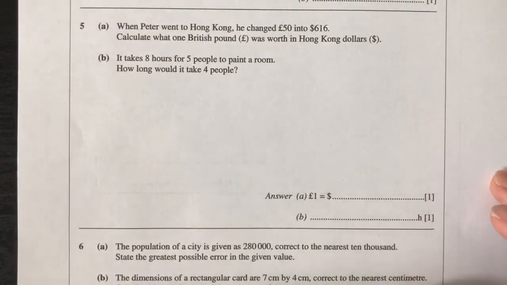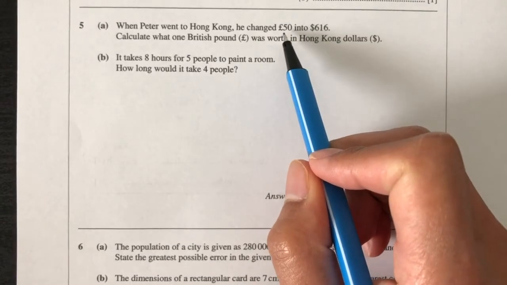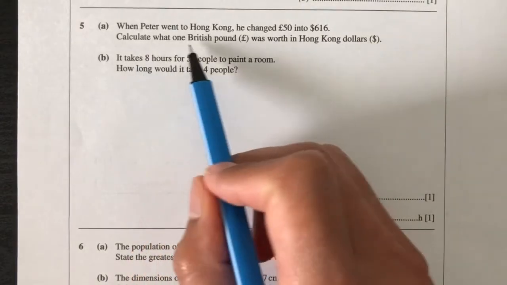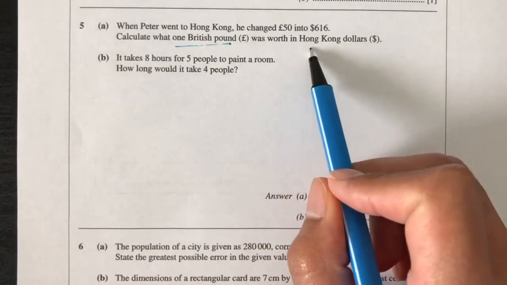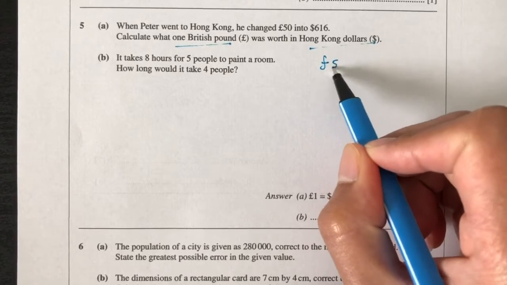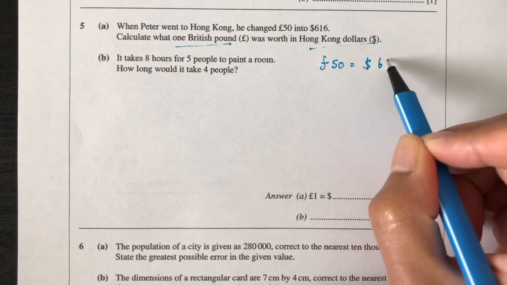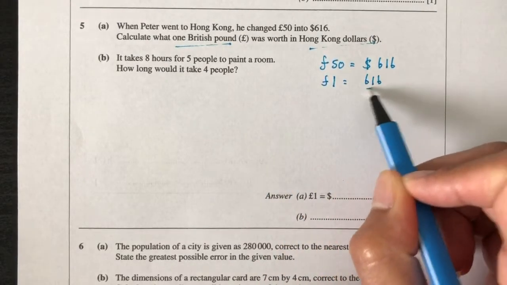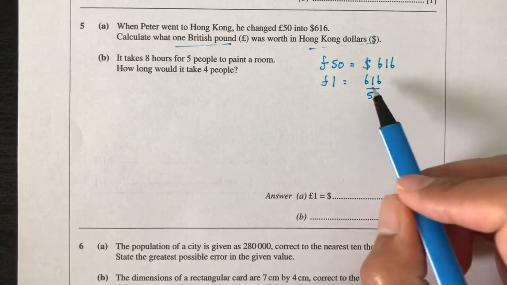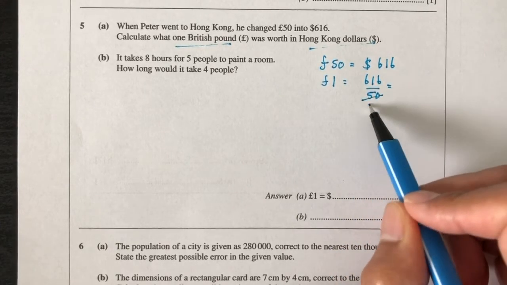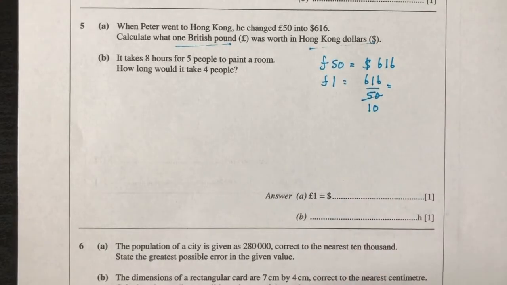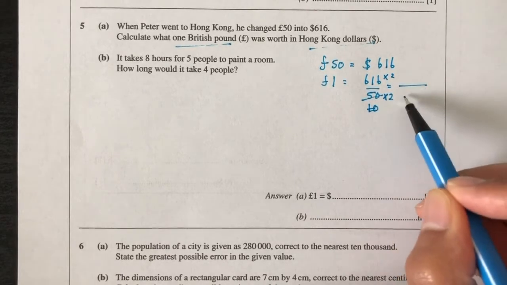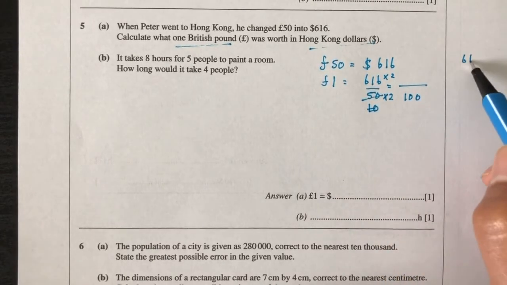Now, question number 5: when Peter went to Hong Kong, he changed 50 pounds into $616. Calculate what 1 pound was worth in Hong Kong dollars. So we have 50 pounds is equal to $616. So 1 pound will be 616 divided by 50. So first thing we do is divide by 5. Or we can do something else here: we can multiply by 2. Let's do that. So the bottom will be 100, and the top will be 616 times 2.